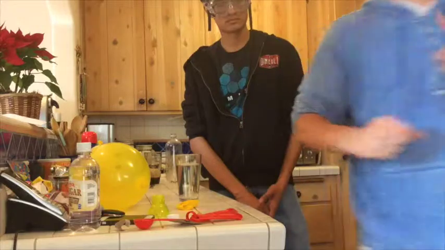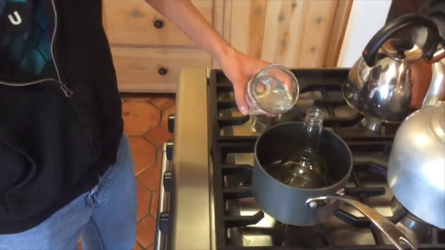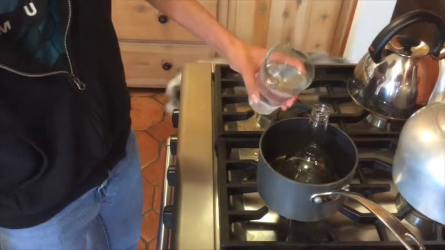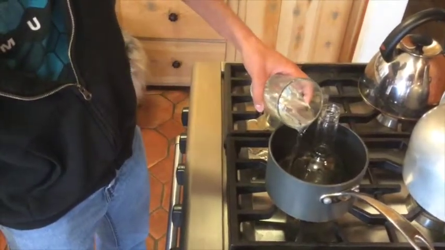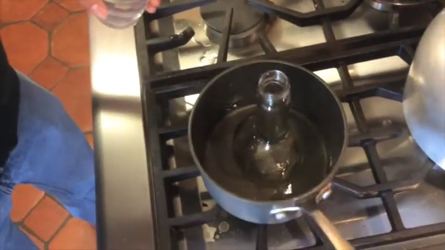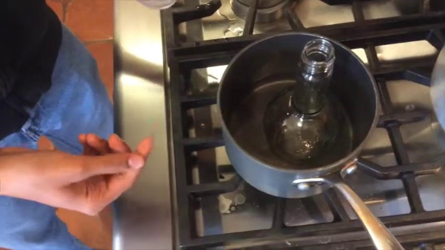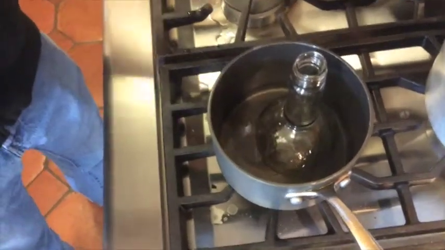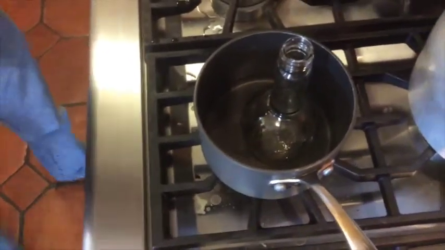All right, so wait 1 second. Royce is now pouring some of the water from the tap. Be careful, if it spills, just get the towel. He's just going to pour it in so that it covers the bottom of the pot, but not so much that it floats the flask. That's enough, as long as it covers the bottom. Now Royce is going to turn on the heat.